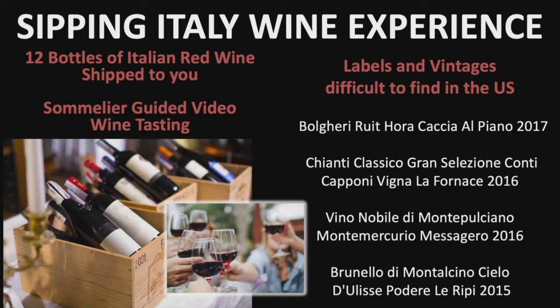So they are unique, rare vintages that will be sent to your home or wherever you want them sent to, from 2015 to 2017. Each one of those bottles will have descriptive notes that come along with it, with all the information about it. And you will also get a sommelier-guided video wine tasting where you will have a chance to really learn in depth about those bottles of wine so that you can have that wine tasting.